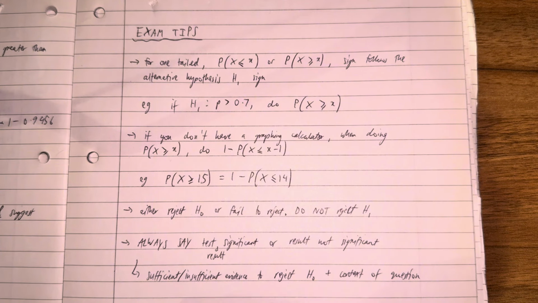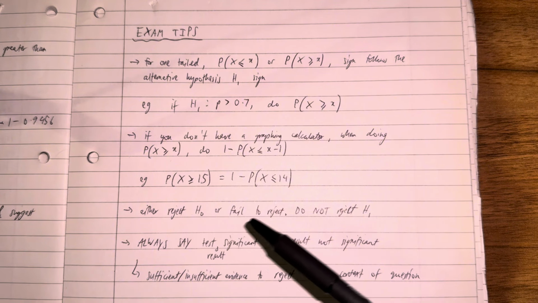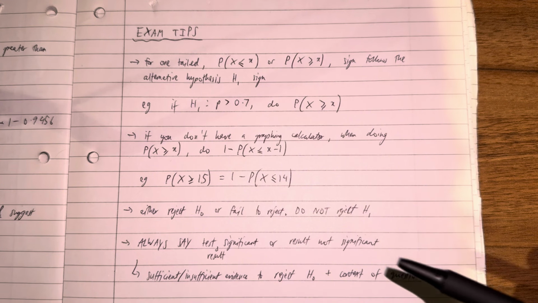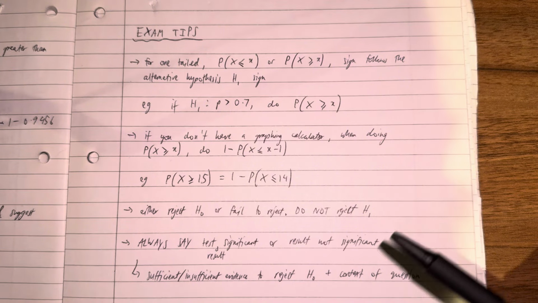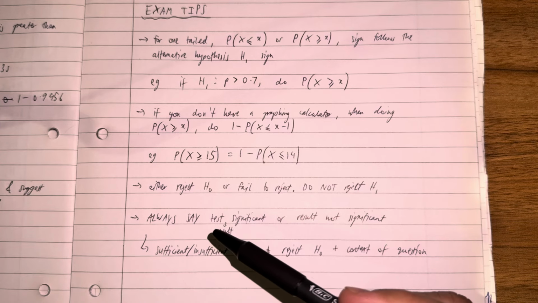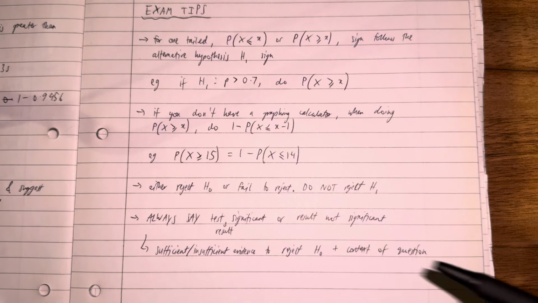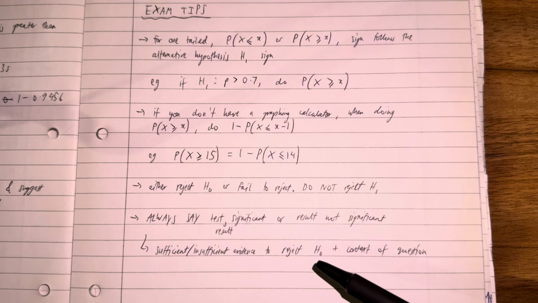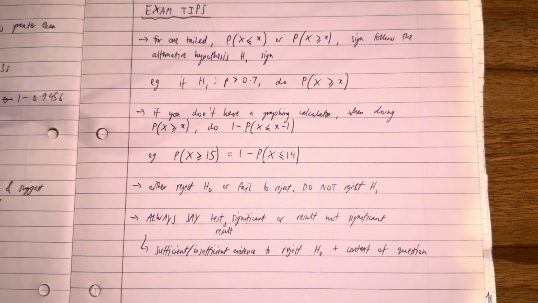When you're doing your test, you either reject H0 or you fail to reject H0. You do not reject H1. That wouldn't be correct terminology, so it's always dependent on H0. When you're analyzing your result, you always say that the test result is either significant or not significant. And with that, you then say there's sufficient or insufficient evidence to reject H0, and then you put it in the context of the question. So whatever the context was, probability increasing or decreasing, you say there's sufficient evidence or insufficient evidence to suggest that.